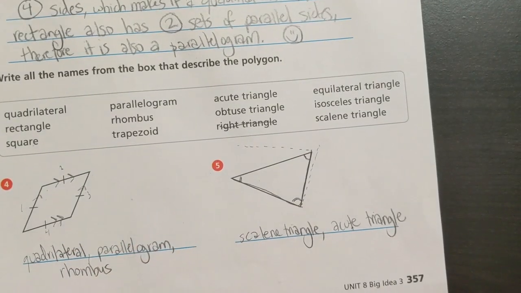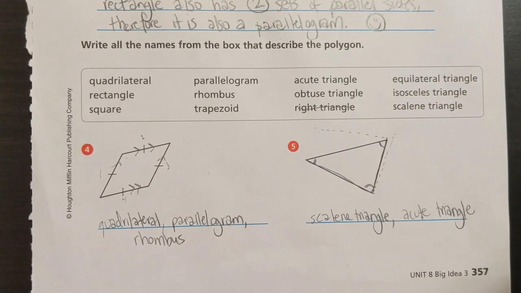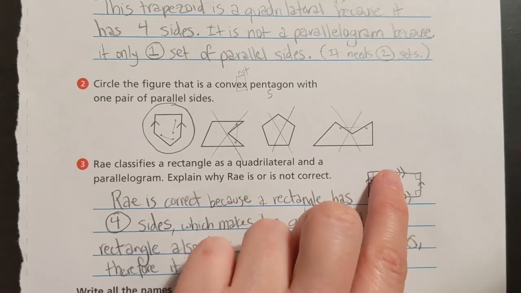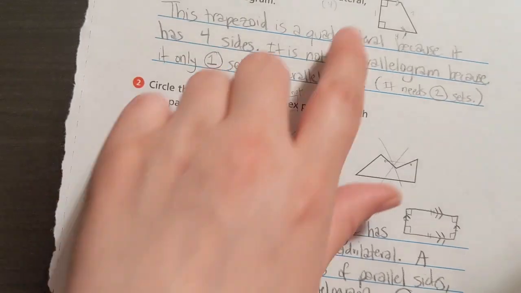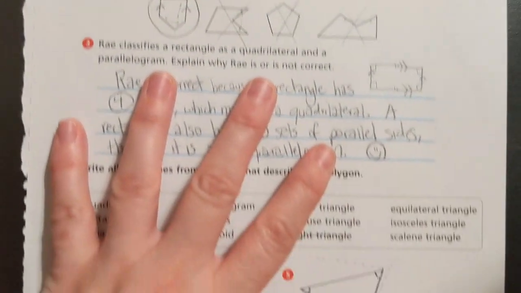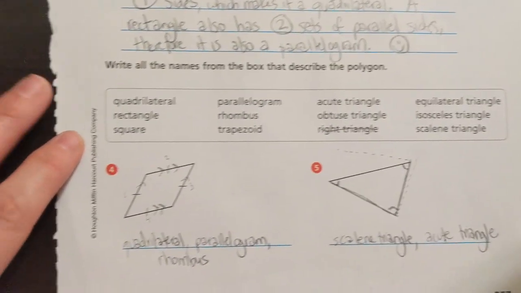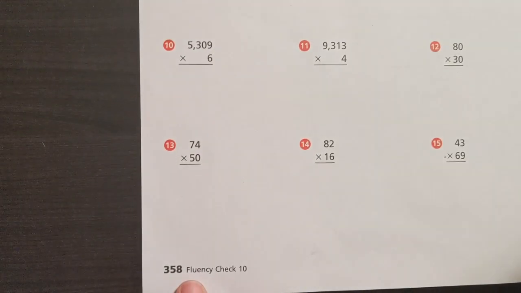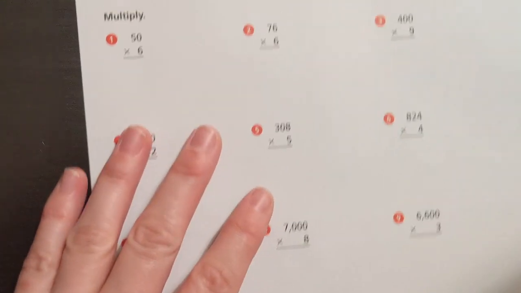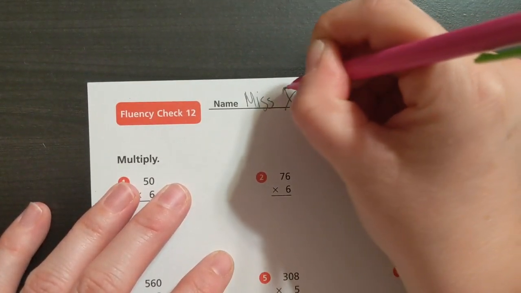Congratulations to everyone who completed this. If you got 100%, if you missed one or two, luckily you get to change them. Or if you needed to add congruency marks or parallel line marks or numbering the sides, you can do that as well. All right, the time is now yours, and this is the only thing you have to do for math today: complete page 357, and you're on your own to complete page 358. It's just a fluency check. Make sure your name and number get at the top with the date.